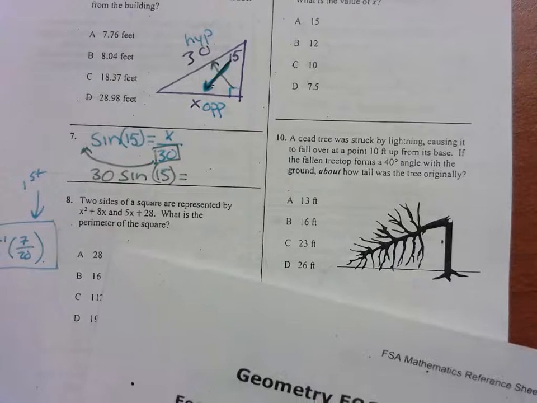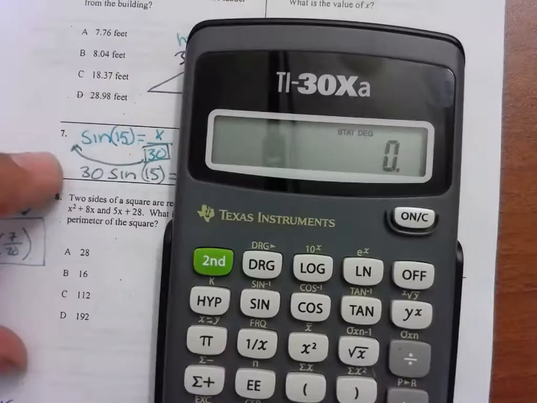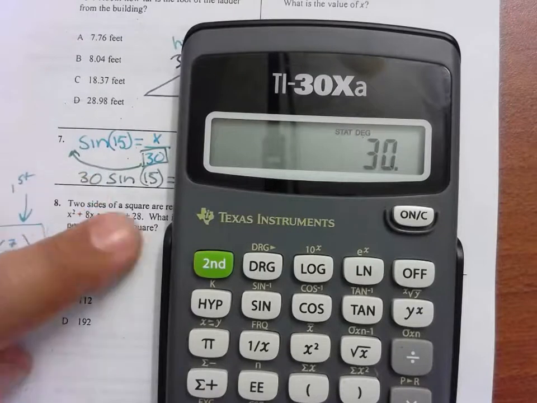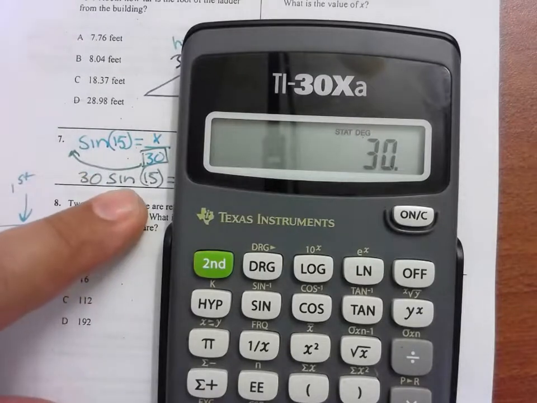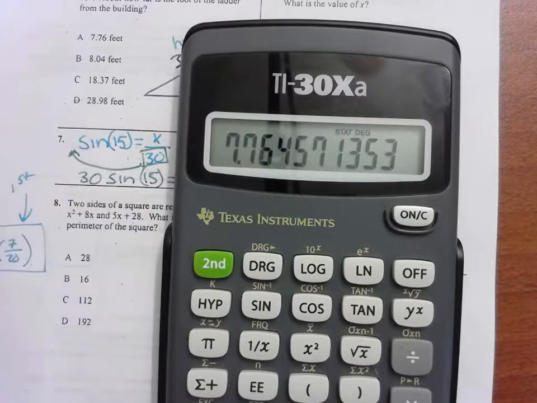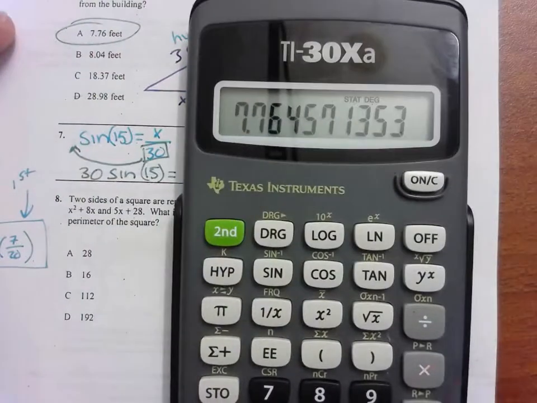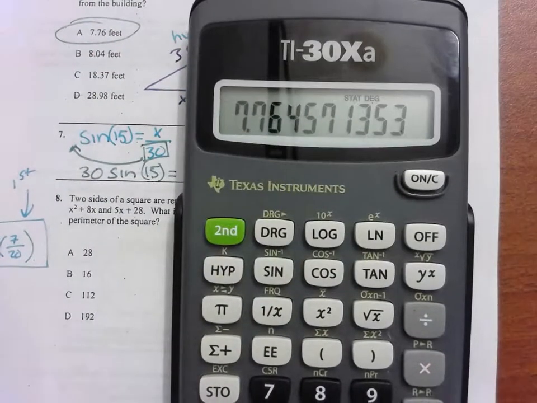Is it A? It's D. I don't know. Let's do it. So you're going to do 30 times. Once you get to the trig function, type it in reverse. So it'll be 15, then sine, equals 7.76. So it's A. What did you do wrong? I don't know.